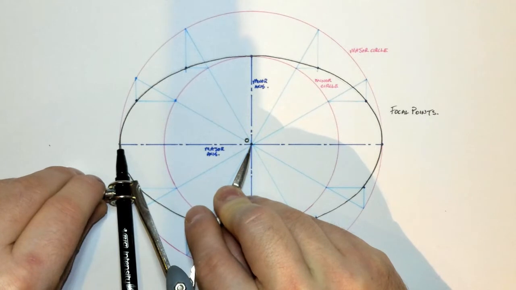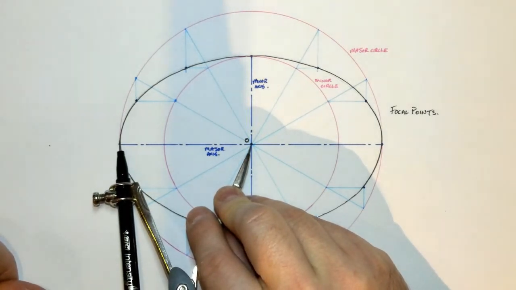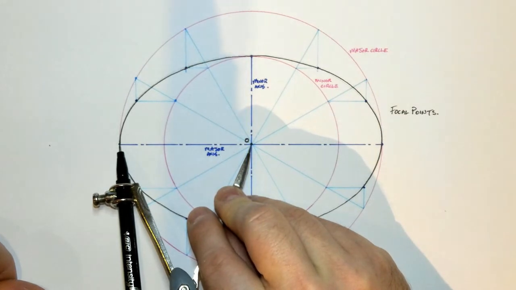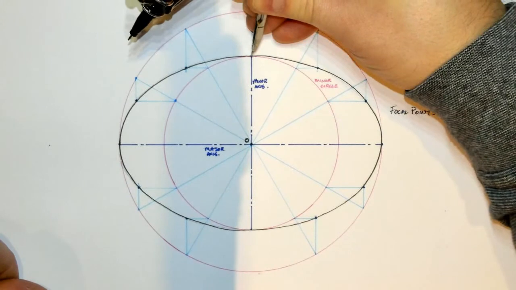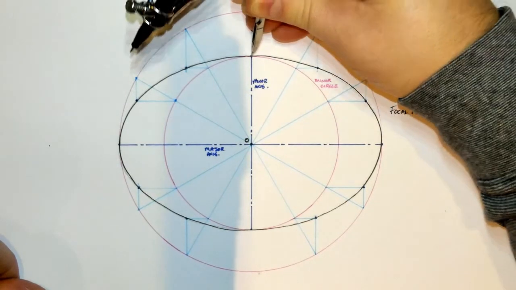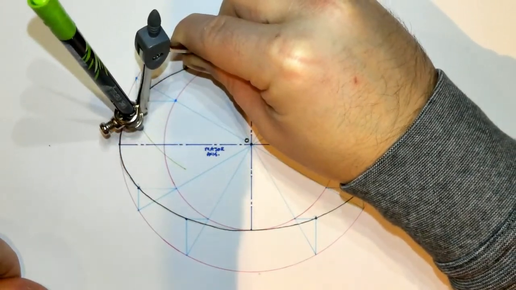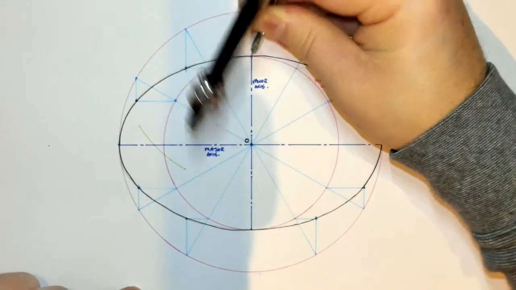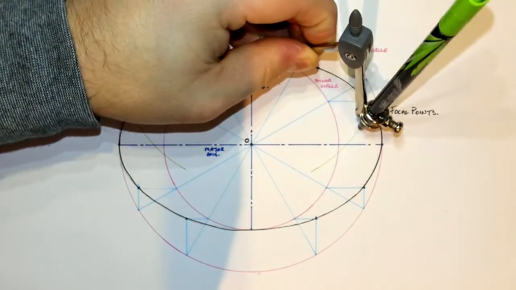Now, what we have there on our compass is essentially the major radius. And what we can do here is we can now take the point of the compass and move it to the top of the minor axis, this point right up here. So I'm going to place the point of my compass there, and I am now going to swing an arc to intersect the major axis here, and likewise on the other side.